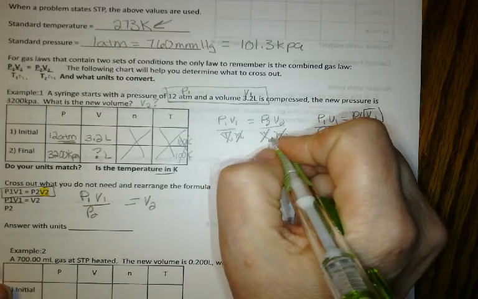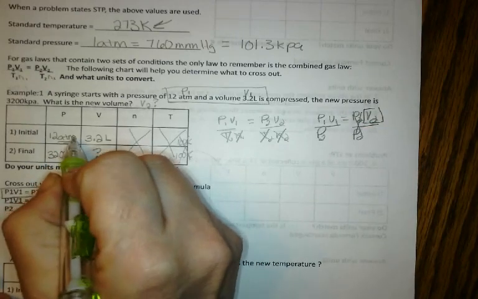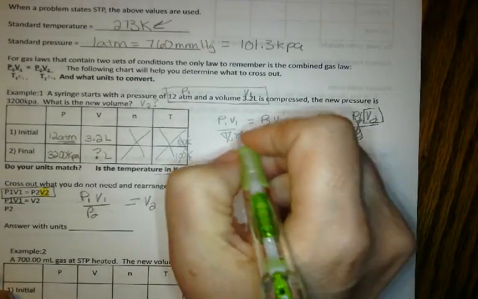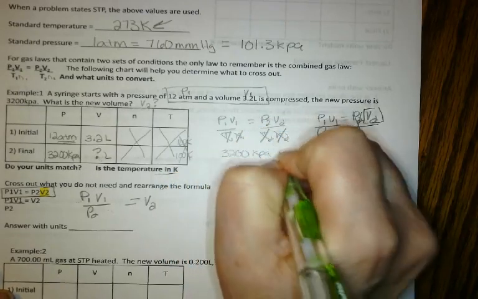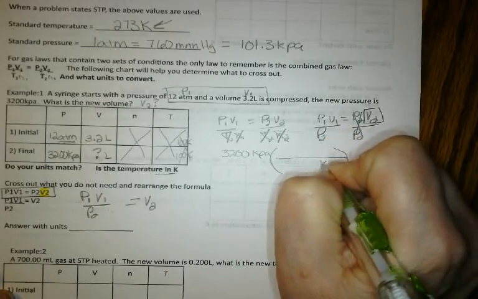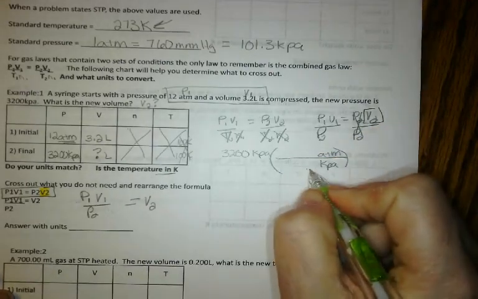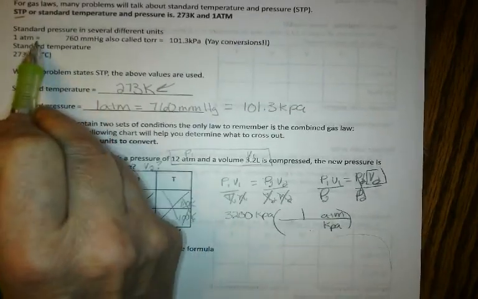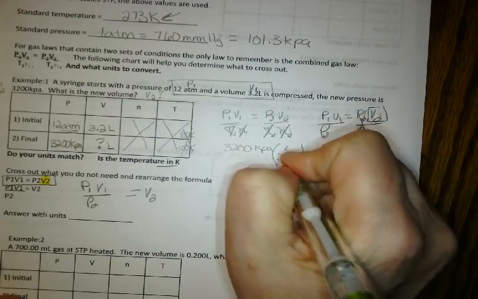So I am going to change my kilopascals to atmospheres. You could change your atmospheres to kilopascals. It doesn't matter as long as the units match. Okay? So I have 3,200 kilopascals. I don't want kilopascals anymore, so I put it on the bottom. And I want atmospheres. Now, what is true? For every 1 atmosphere, and just in case you forget, I have them up here, for every 1 atmosphere, that does equal 101.3 kilopascals. Multiply by the top, divide by the bottom.